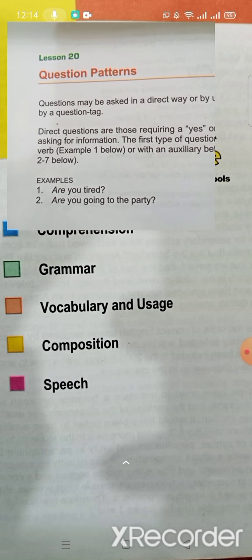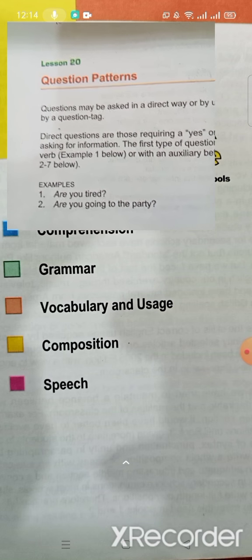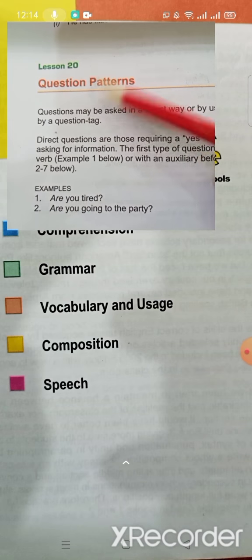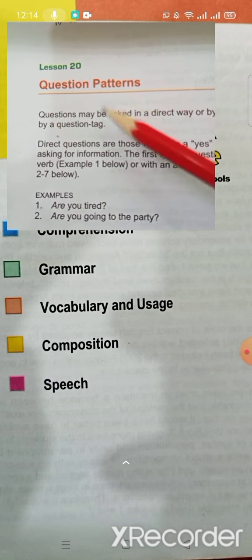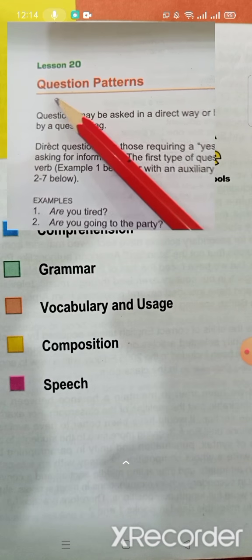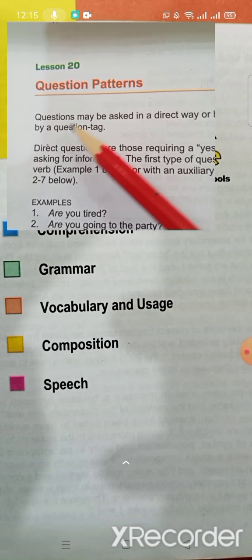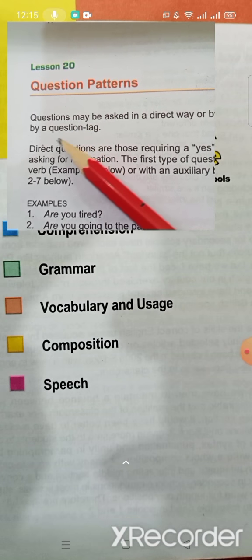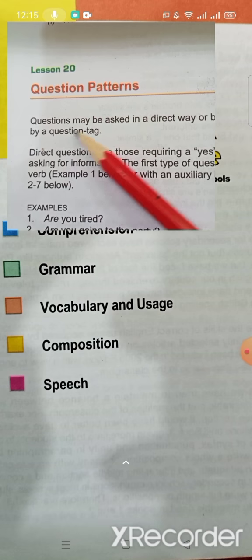Today I am going to teach you from the grammar section, lesson number 20. Let's get started. Here is the topic: question patterns. Today I am going to teach you how we make questions.